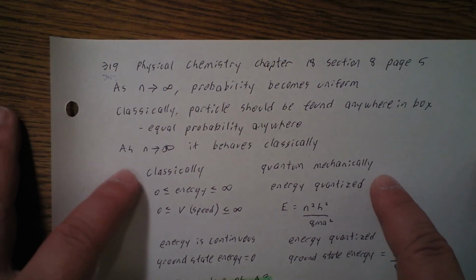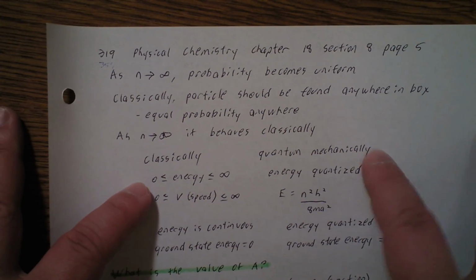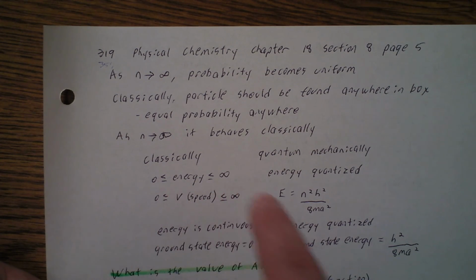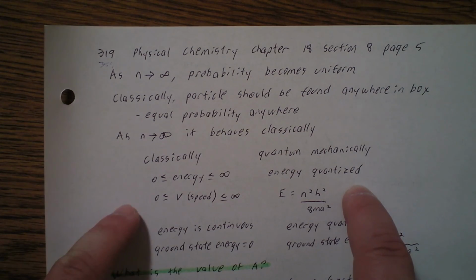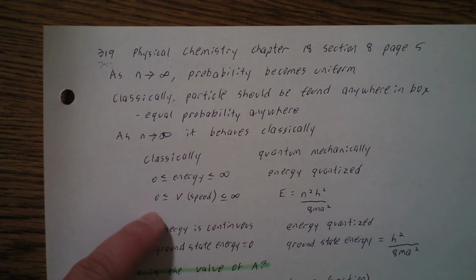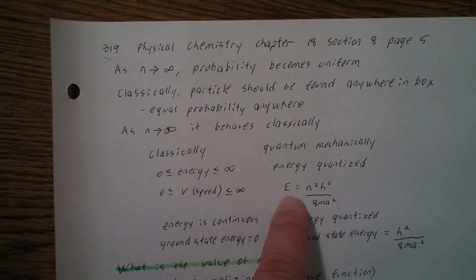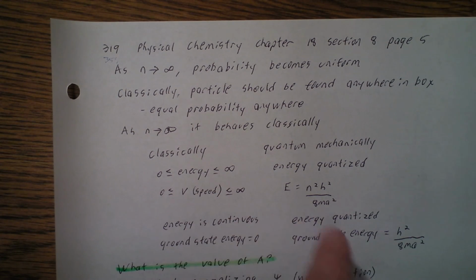So here's more comparison of classical versus quantum mechanics. Again, for classical, energy is 0 to infinity. Quantum mechanically, energy is only certain quanta, certain amounts. Classically, you have speed is greater than or equal to 0, less than or equal to infinity. Quantum, you can only have... Oh, that's funny, they wrote it energy versus speed.